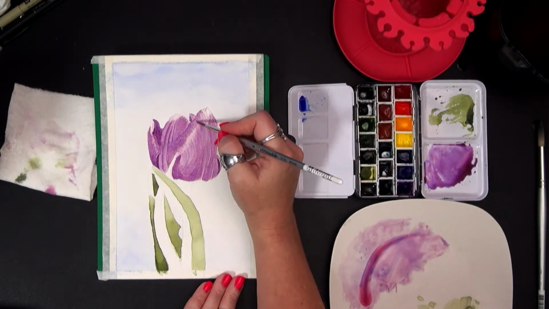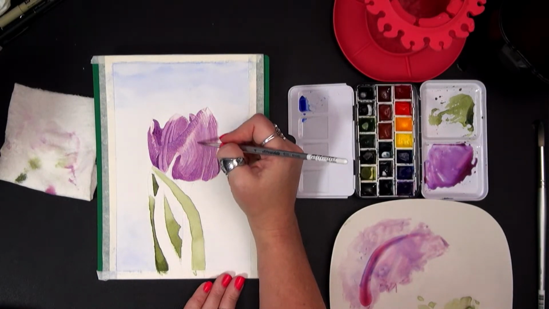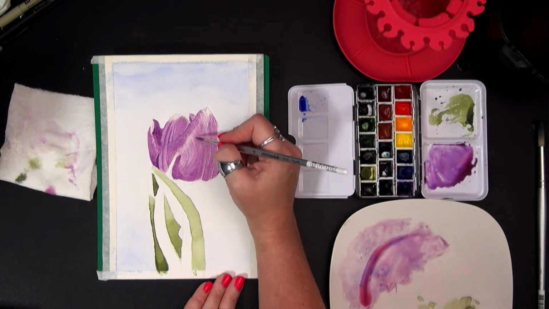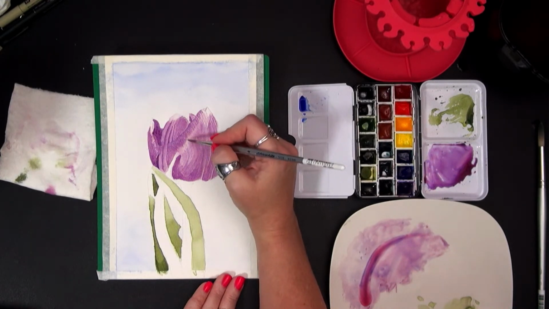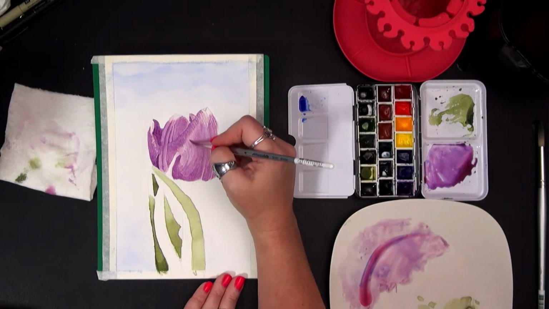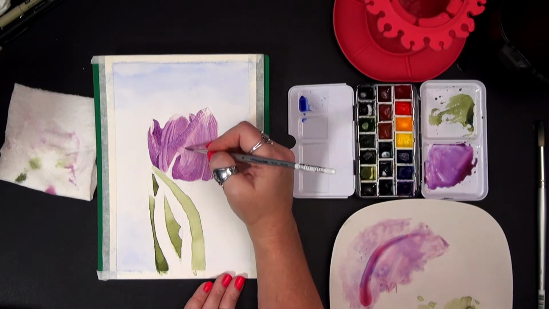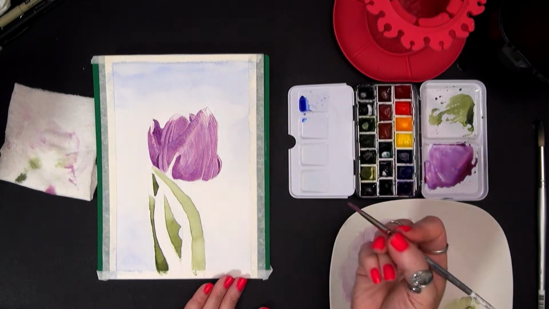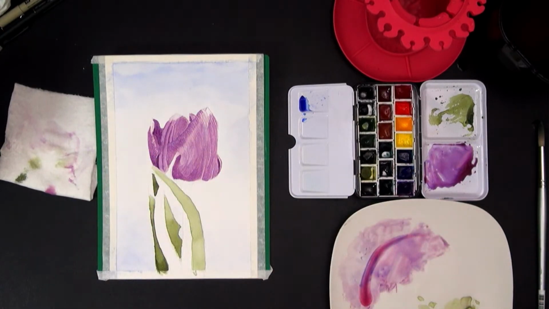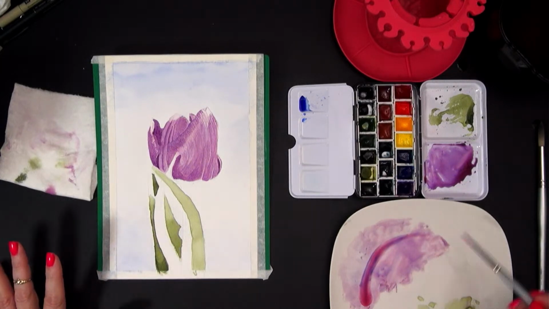This is almost white. This is not white. It's a very pale, pale purple. So by going over that now, all of my other values keep getting darker. Now that has that pinkish purple color that I'm wanting, I can kind of let that be.